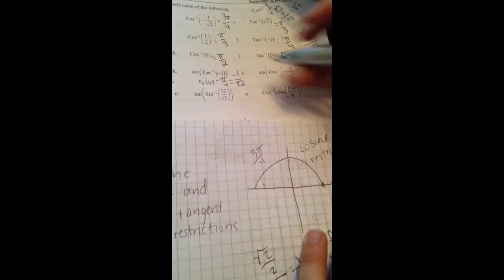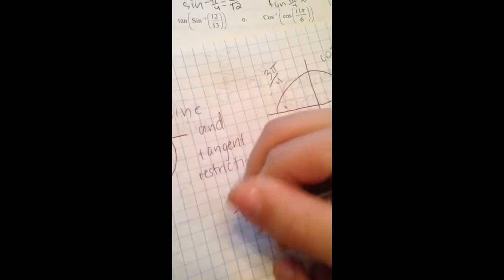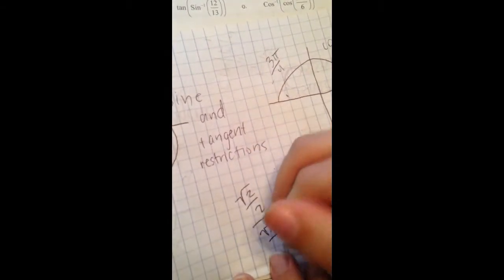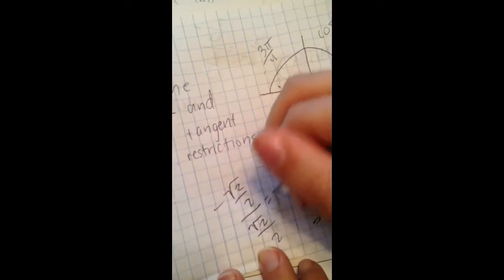So I'm going to put tangent of 3 pi over 4, and the answer to that is going to be -1. Because in 3 pi over 4, in this area, one of the square roots of 2 over 2 has to be negative, and that's going to be the x because it's going left. So we know it's -1 when you multiply by the reciprocal.